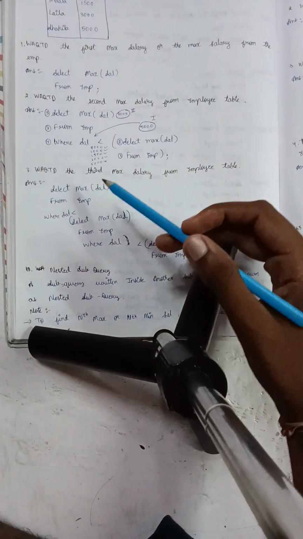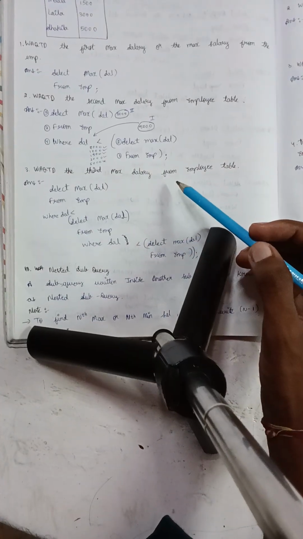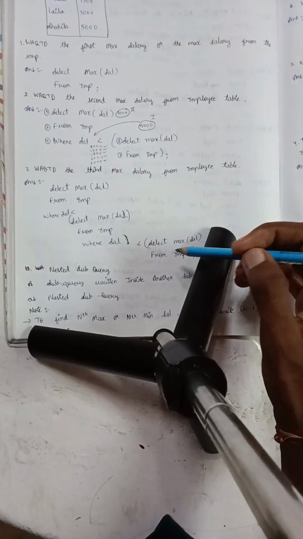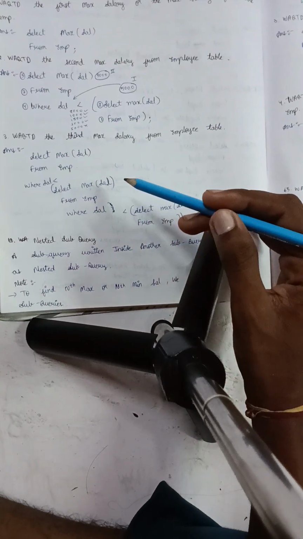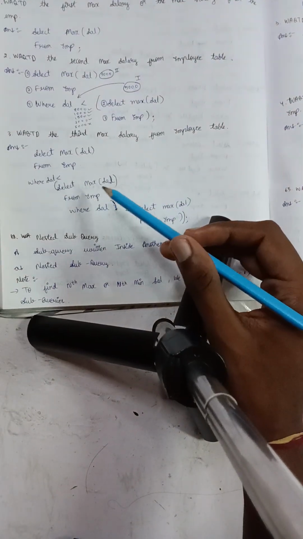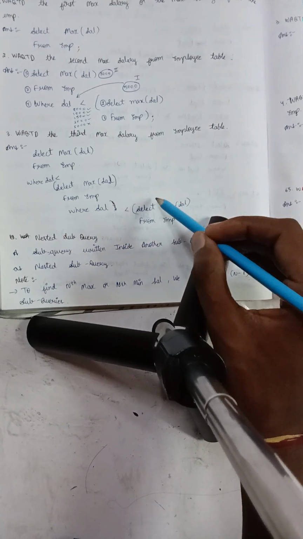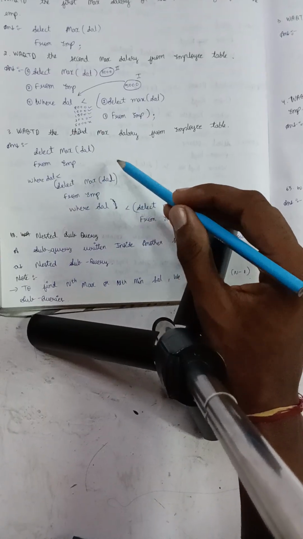Write a query to display the third maximum salary from the employee table. Here we want to know the third maximum salary. First of all, select max of sal from EMP. Then select max of sal from EMP where sal is less than; here we will get the output as 5000. After that, less than 5000, we will get 3000.